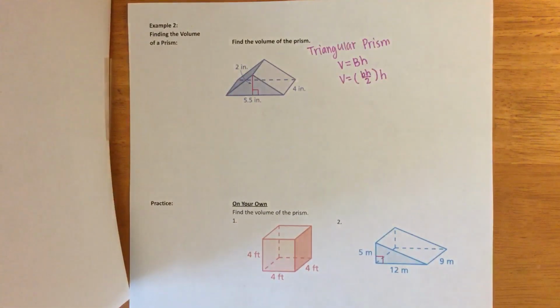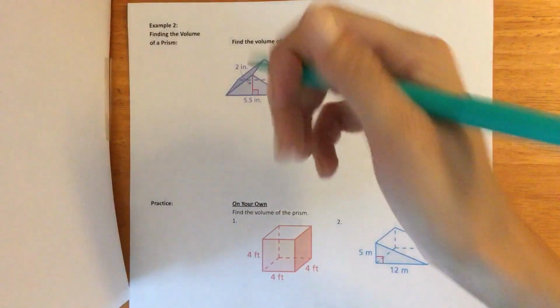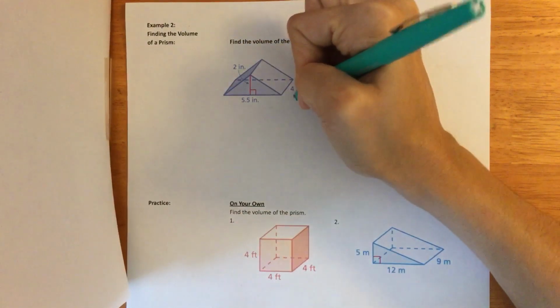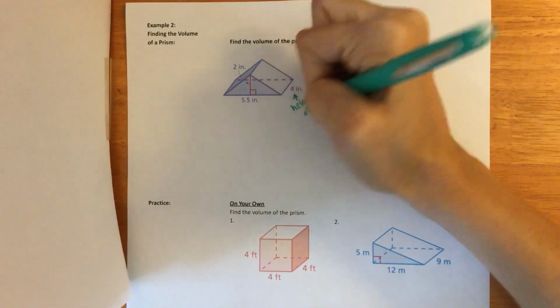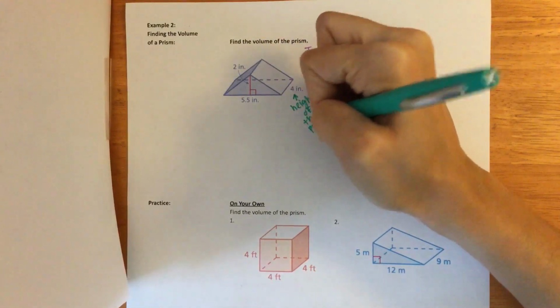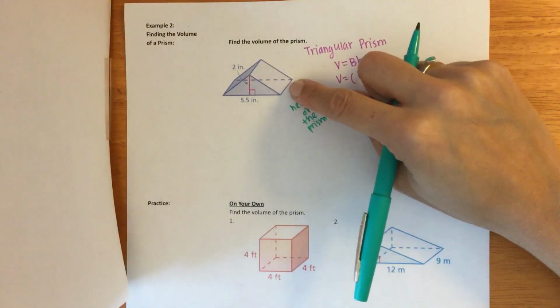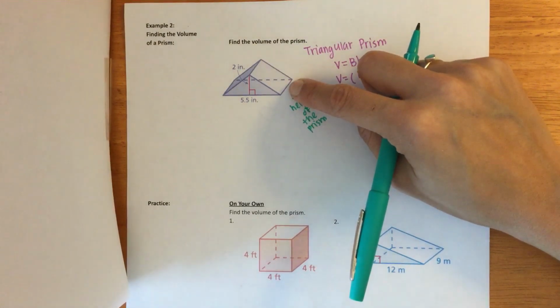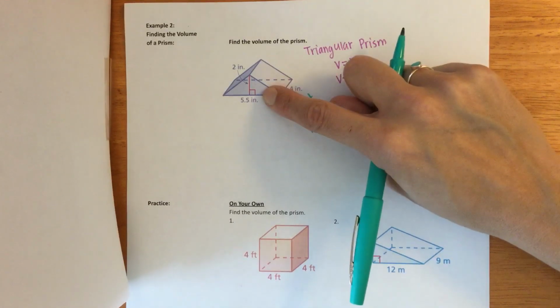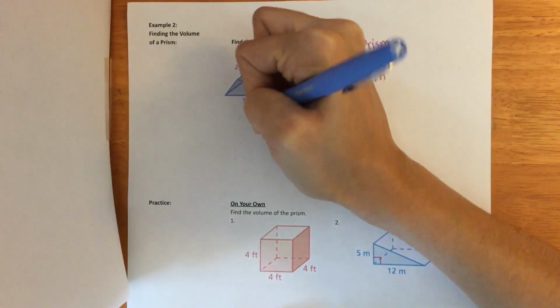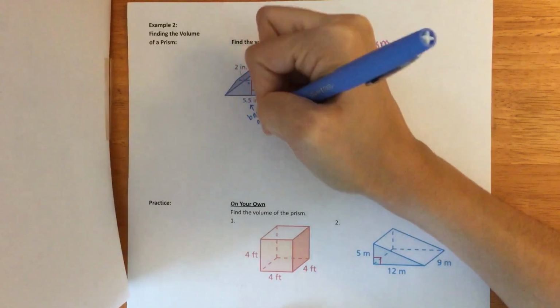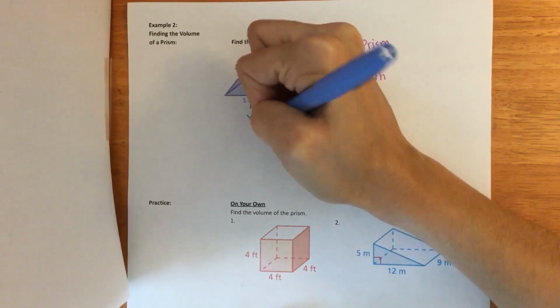So I need to make sure I label everything so I know what I'm working with here. Let me use this color. Let's label this as the height of the prism. Okay, and this is where it gets kind of tricky, because this height is kind of hard to identify because our triangular prism is on its side. It's not on the actual base, which is the triangle. Okay, this here is the base of our base, which is a triangle.